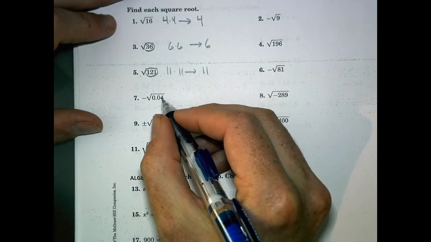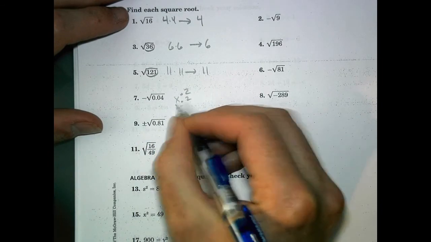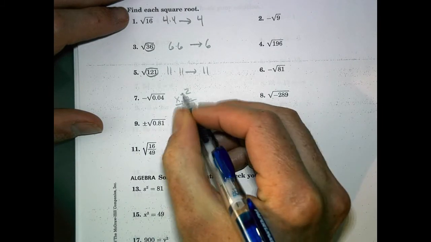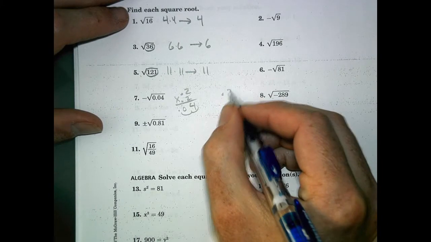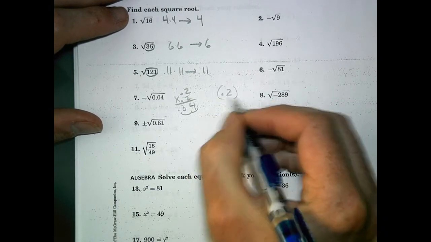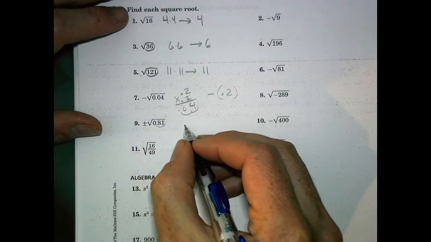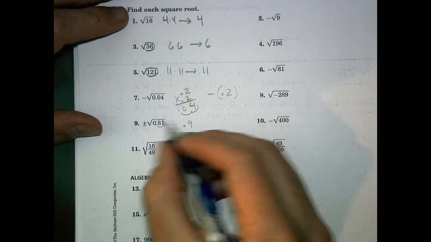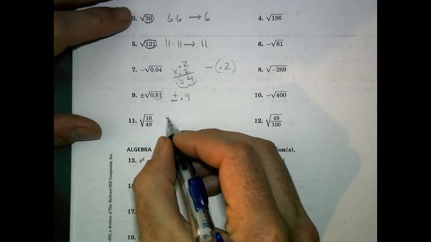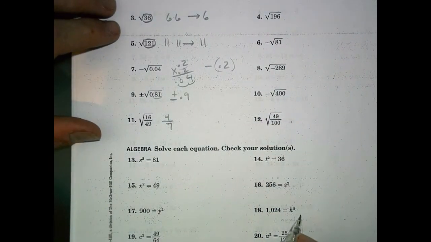All right, getting to the 0.04. In that case, we probably say 0.2 times 0.2 is 0.04, with 2 spots behind the decimal, so 1, 2. So our solution would be 0.2, but we want it to be a negative, so we're going to say negative 0.2. Here we have 0.81, so we're going to go with 0.9, because 0.9 times 0.9 is 0.81, and we're going to go plus or minus 0.9. The square root of 16 is 4, the square root of 9 is 7, so we're going to go 4/7.